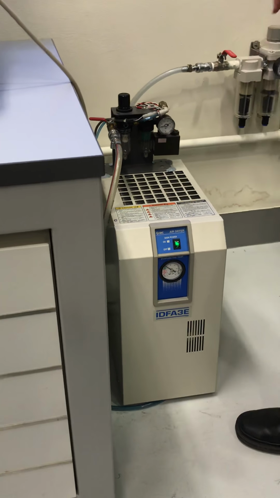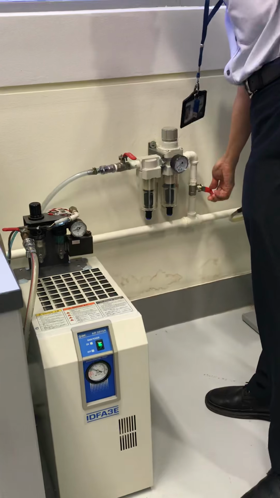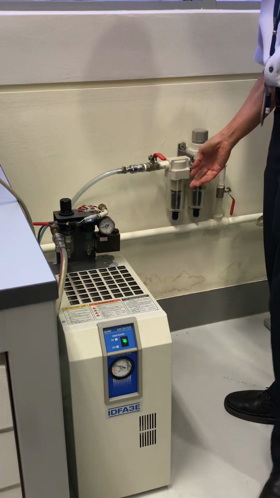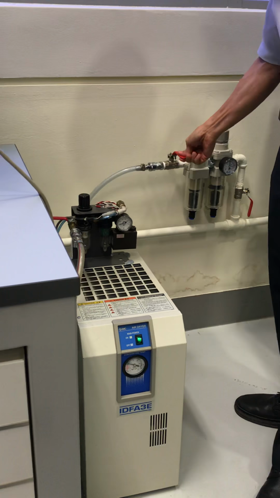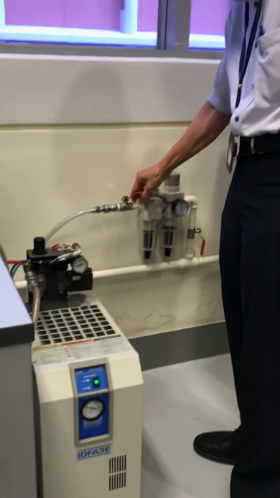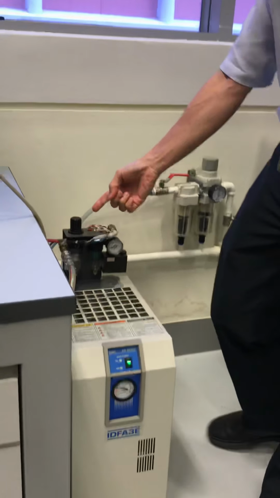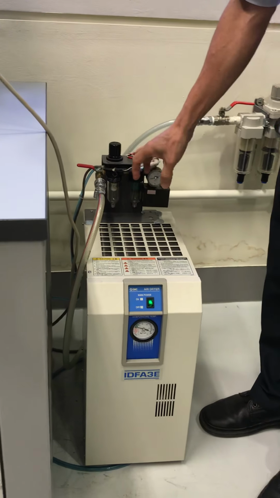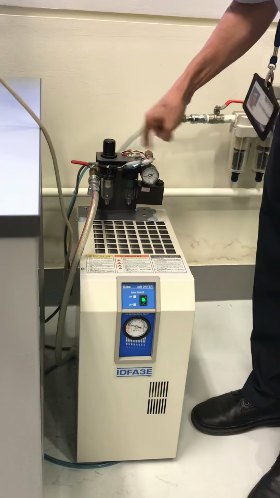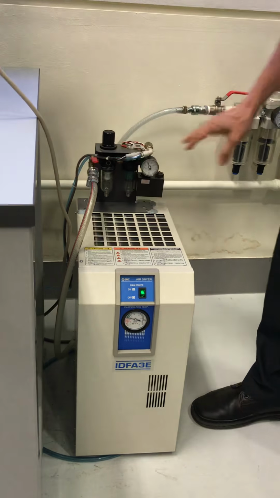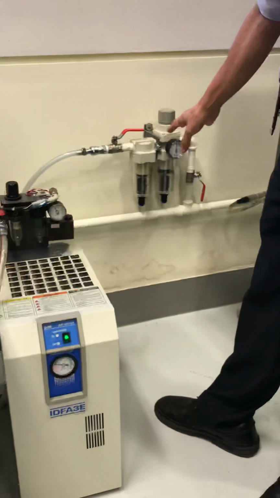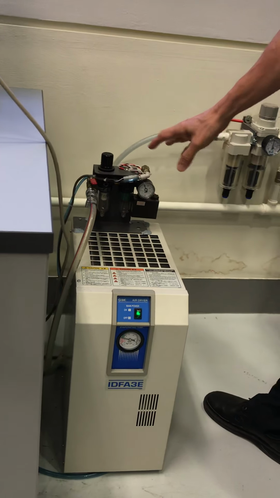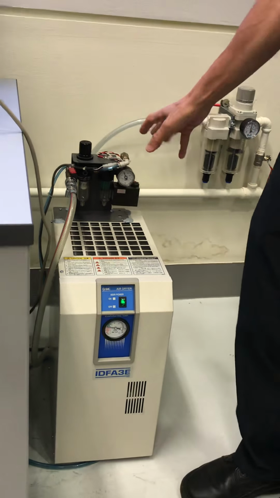Okay, then you turn on the air, the main. After the service unit, there's another lever, another valve here, that you need to turn on. Then it goes to another valve, which is the machine service unit. So there are two service units: one after the main, and another before the machine, going to the machine.